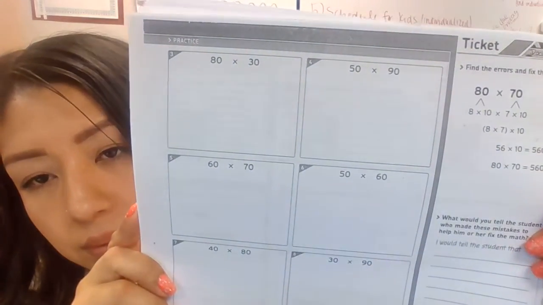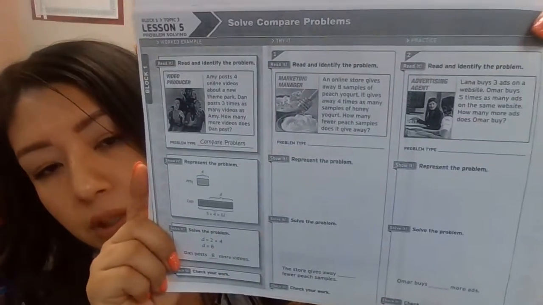Okay. So next I am going to be going over what needs to be done each day. And on Monday, May 4th, you are going to be working on page 6, multiplying by multiples of 10. On Tuesday, you are going to be working on the story problem and practicing the skills.